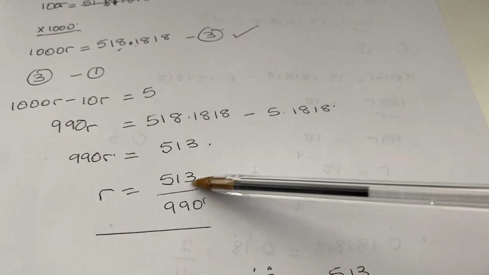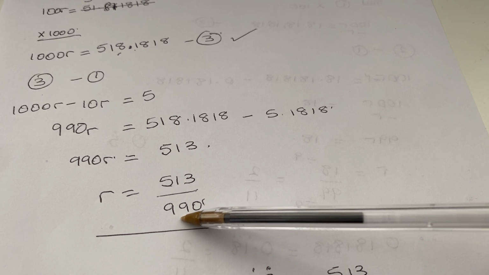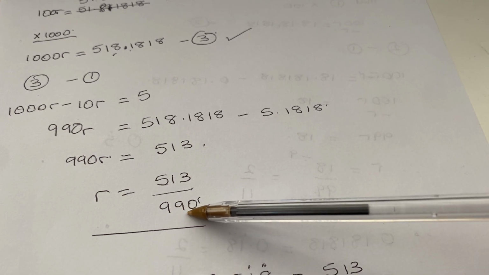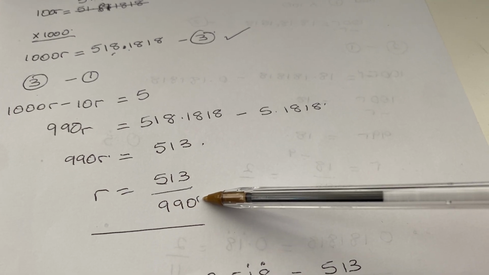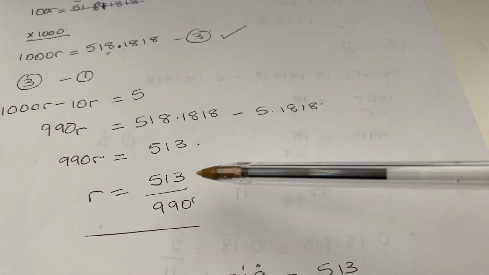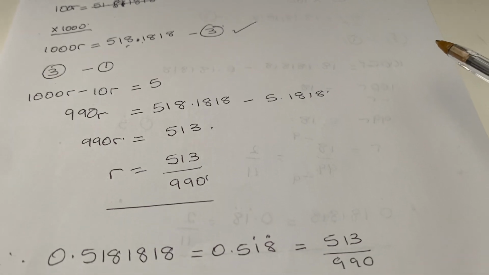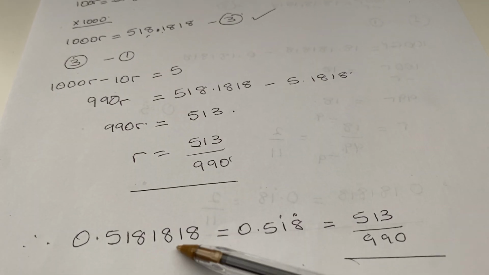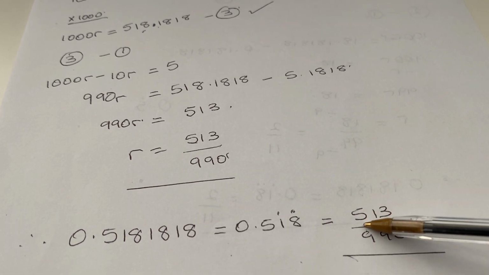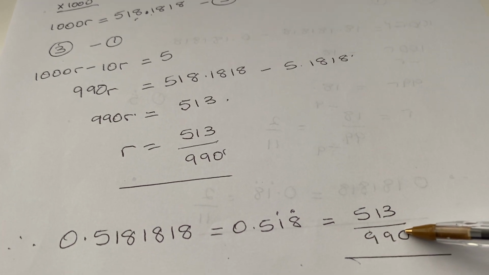So here again, if you look at it carefully, this can give you 990. So 99 times 10. And 99 has 3 as a prime factor in it. That is why it's going to recur. Okay, so this recurring decimal will give us 513 divided by 990.